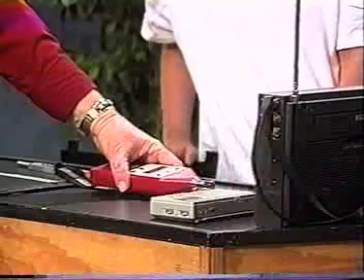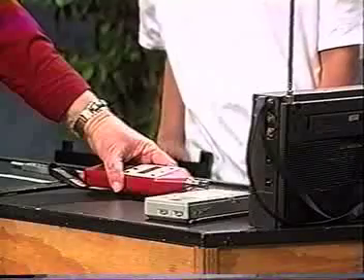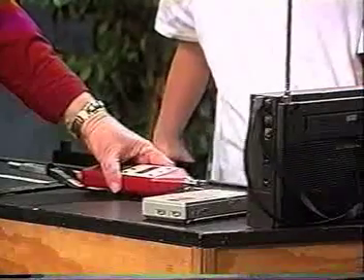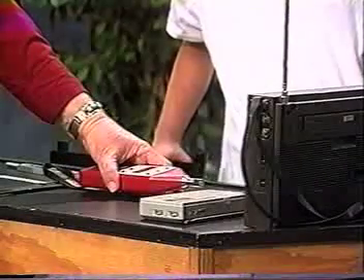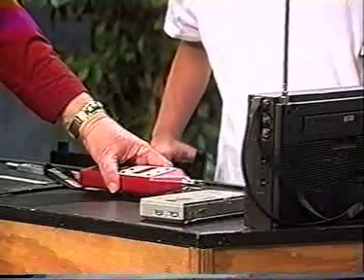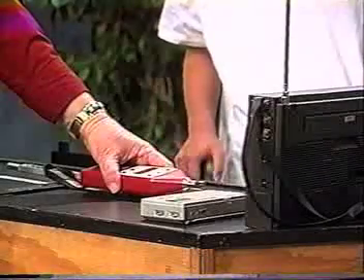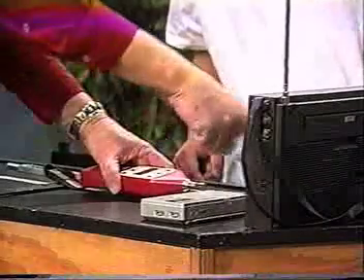Like 70, 71, on average. It's like 68, 73. Now, it's 20 centimeters from the radio.